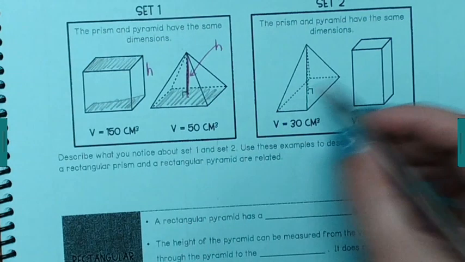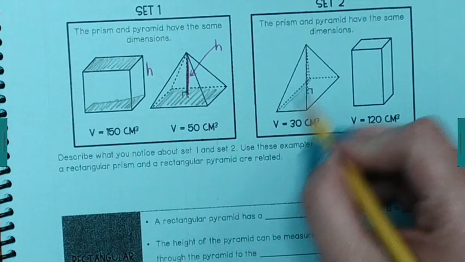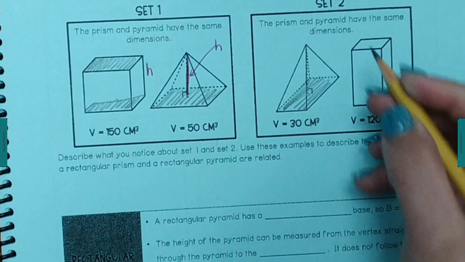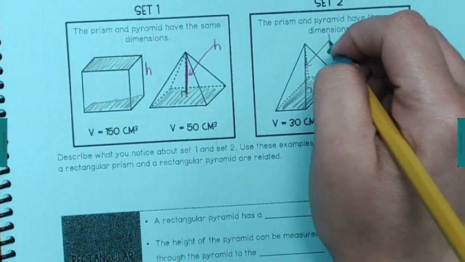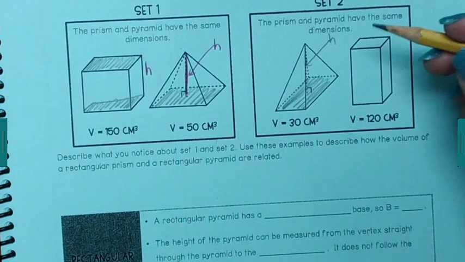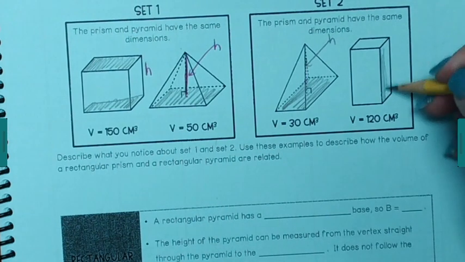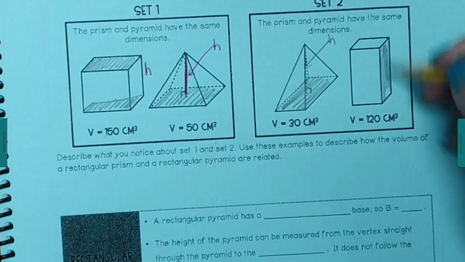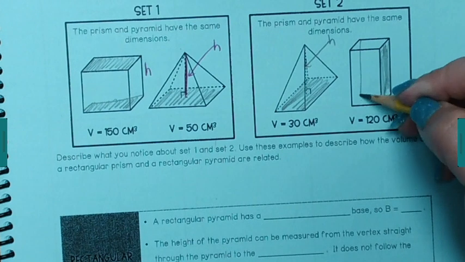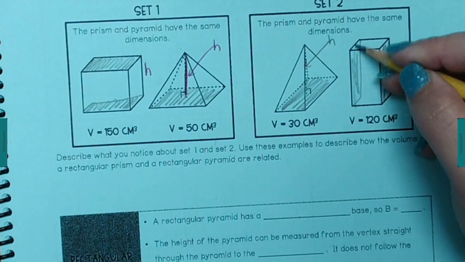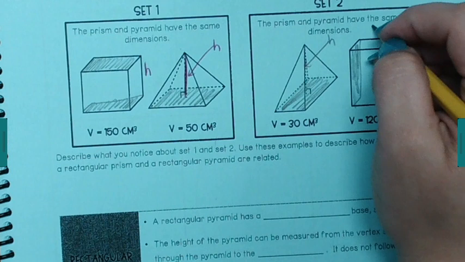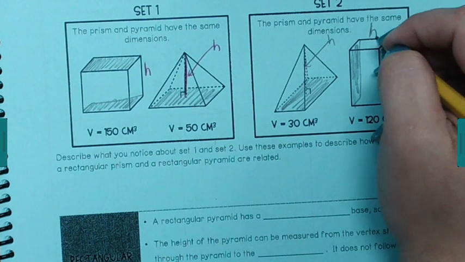Over here, this is my base. That's my height. And it's long, so this is my base. And then my other base is right here. And then that's my height. Okay.